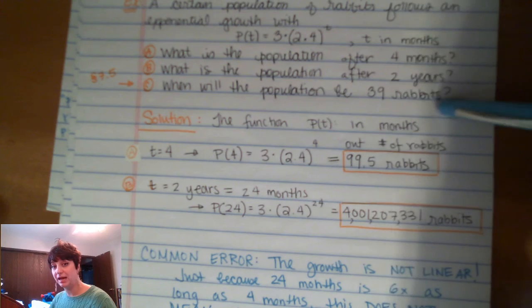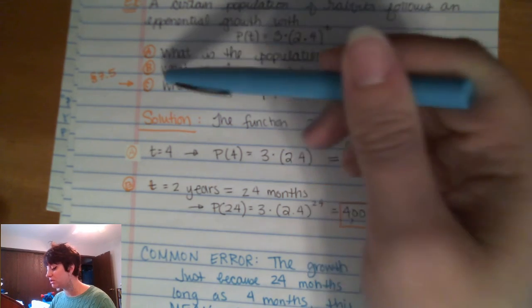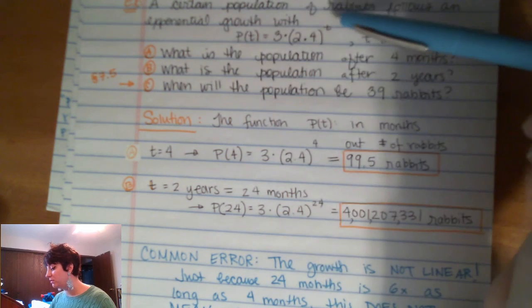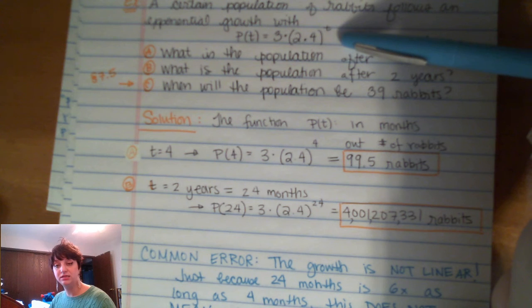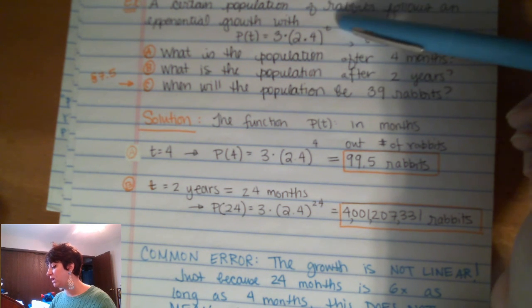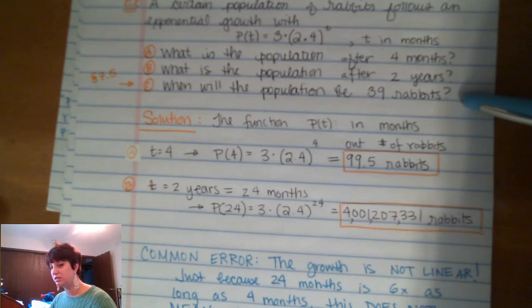So that means I have a number of rabbits, and I'm looking for a time. So I'm going to be solving for a T trapped inside of an exponent. And we don't have the capabilities of solving this specific C right now.